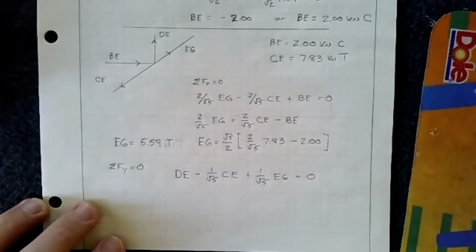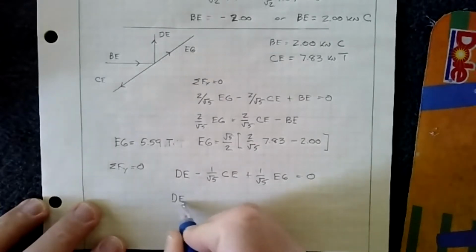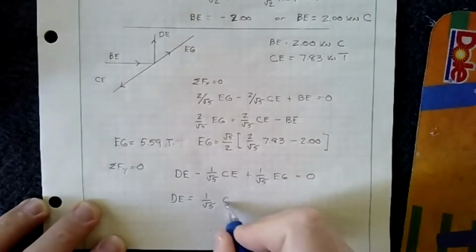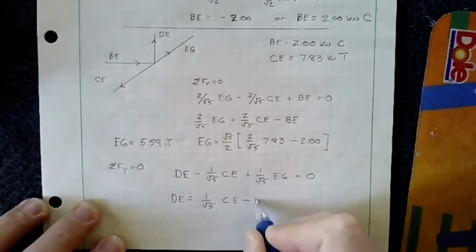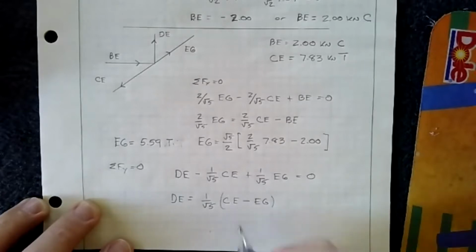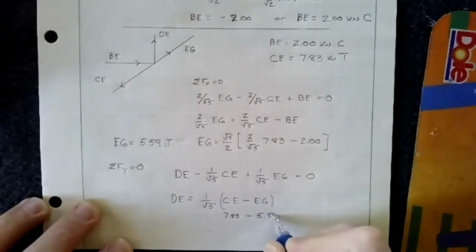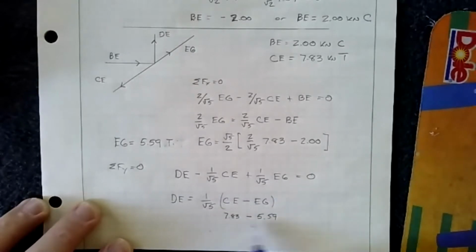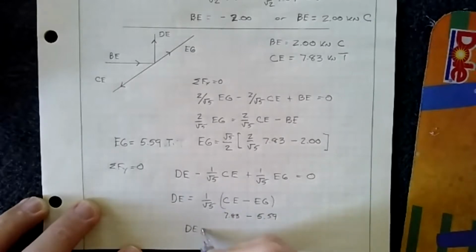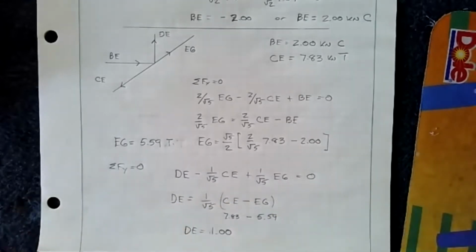And so DE is going to essentially equal 1 over root 5 times CE minus EG. And if I plug that in, that's 7.83 minus 5.59. So take the difference, multiply by that, and I get a DE value of 1.00. And it's positive, so I was guessing correctly. It's tension. And again, all in kilonewtons.